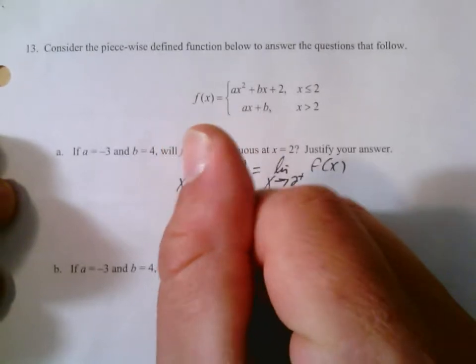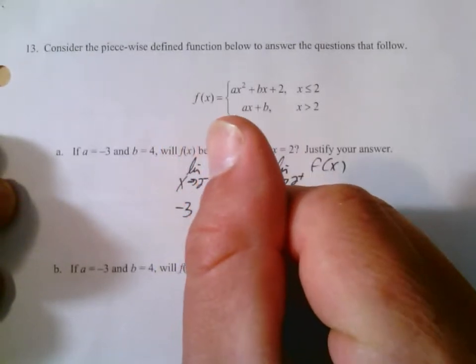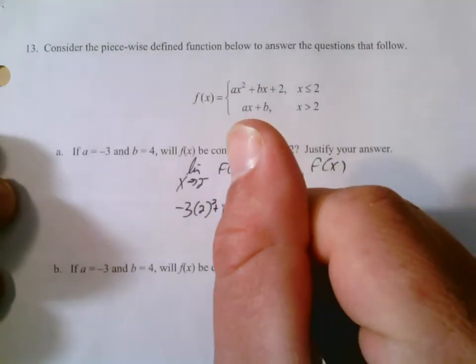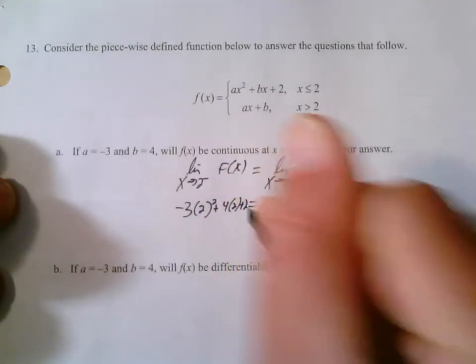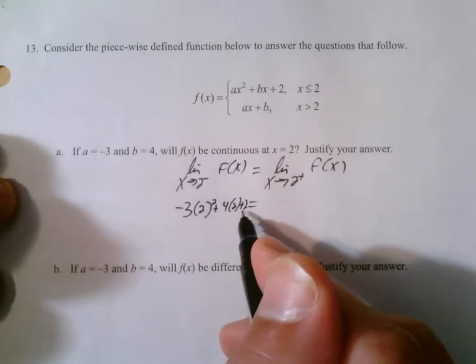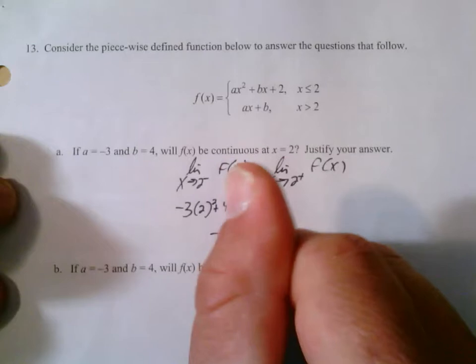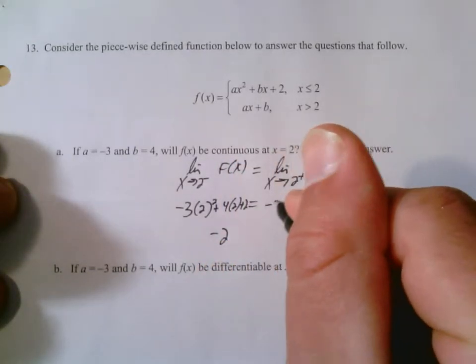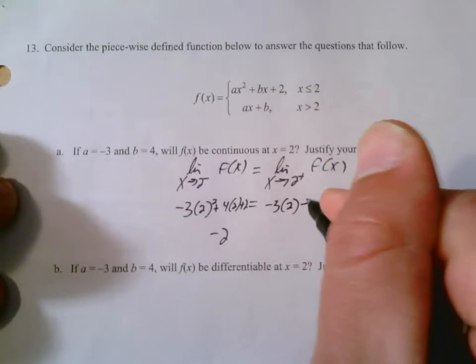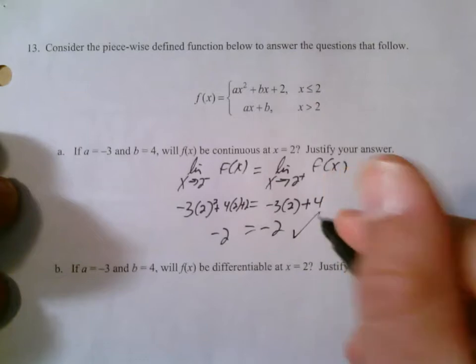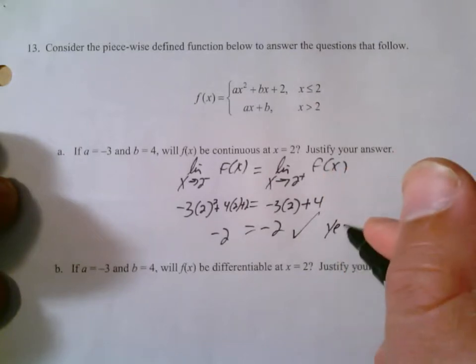So negative 3, and then x is 2, plus b is 4 times 2 plus 2. 2 squared is 4, minus 12, plus 8 plus 2 is negative 2 over here. And on the other side, a is negative 3 times 2 plus 4, negative 3 is a, boom, so it is continuous, yes.